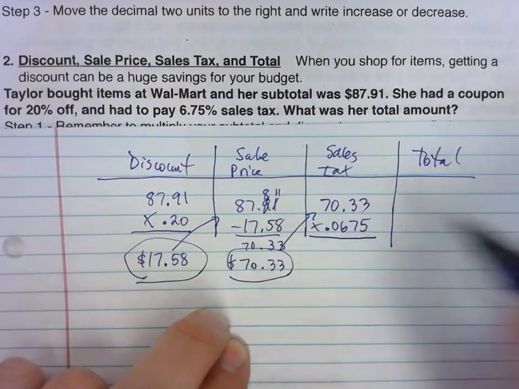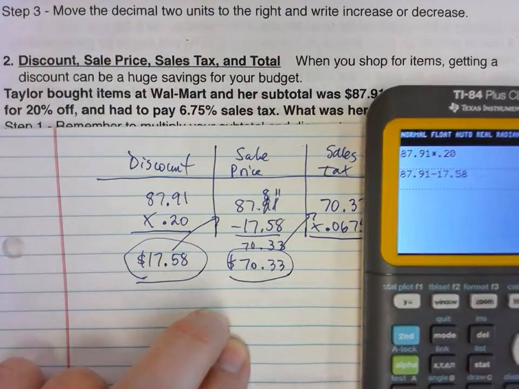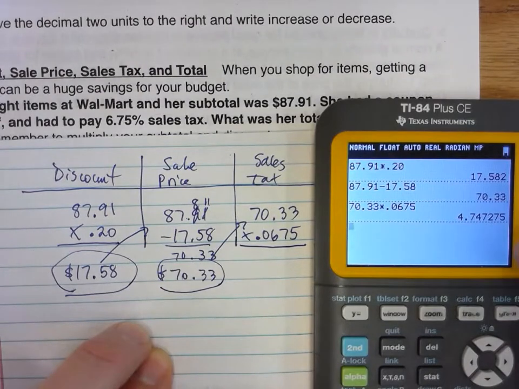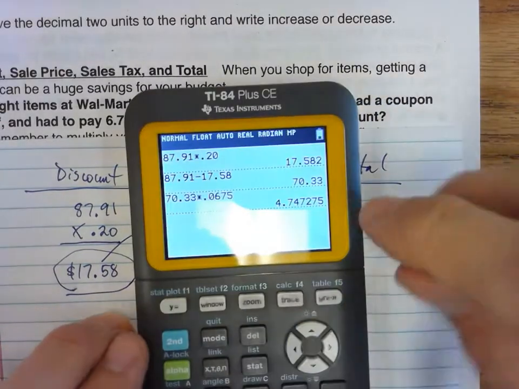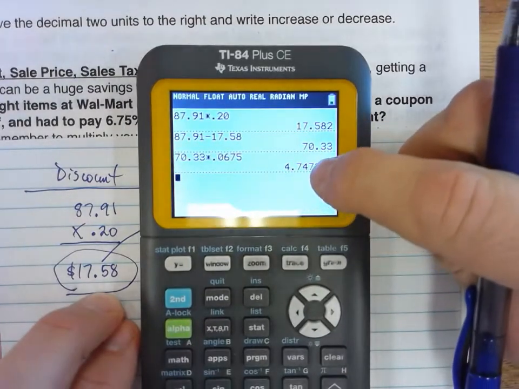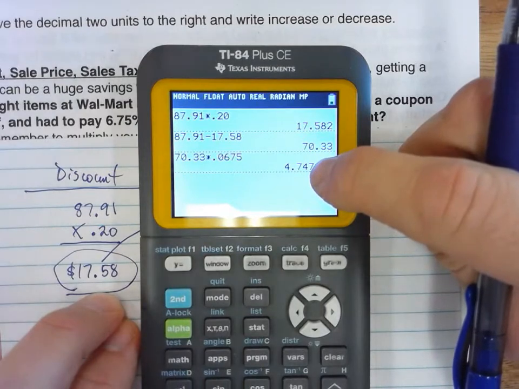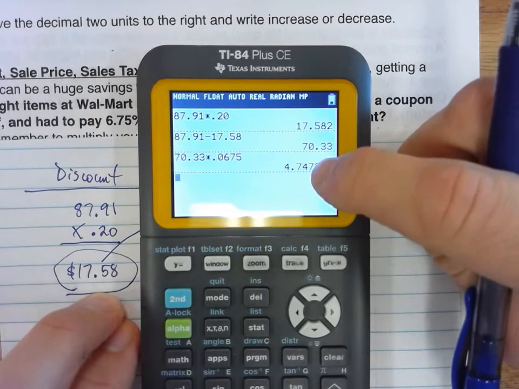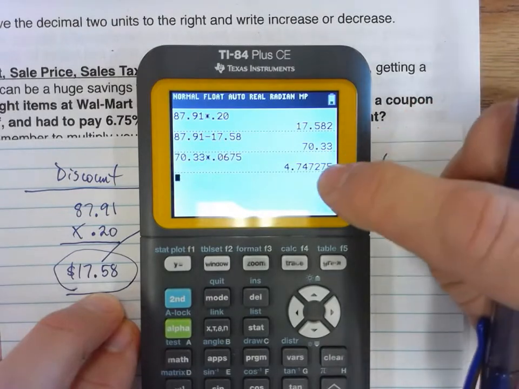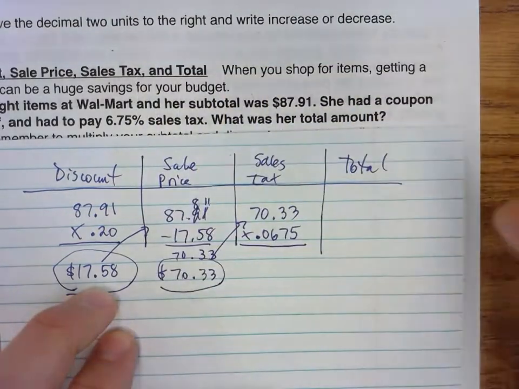Go multiply those together. So 70.33, I got that on my calculator already. 70.33 times 0.0675. This is a good one to talk about. We got all this stuff going on here, but the number we really need to look at is the number right after the 4, and that's that 7. Is that 5 or higher? Yes. So since it's yes, we have to round it up 1 penny. Instead of $4.74, the tax would be $4.75.